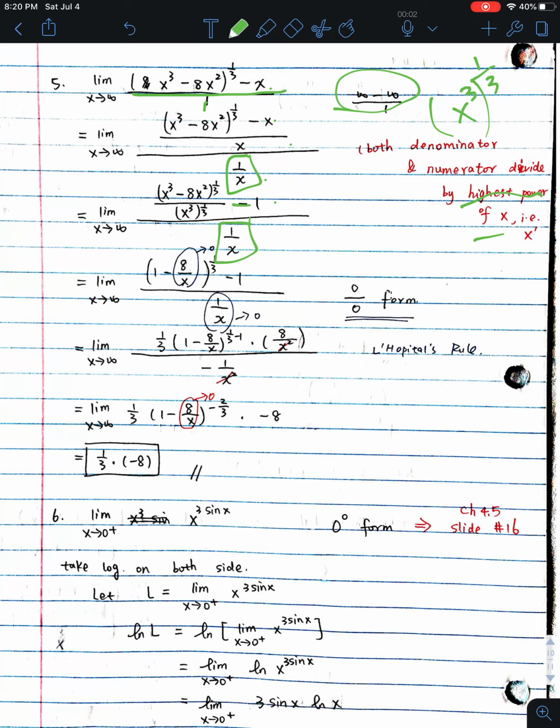So x over x is 1. So here it becomes negative minus 1. We need to pay attention to this term divided by x to the power 3. After simplifying it, it becomes 1 over 8 over x to the power 1 over 3. Now we need to check, let x go to infinity. This goes to 0, so it becomes 1 minus 0, 1 over 3 minus 1, divided by 1 over x.